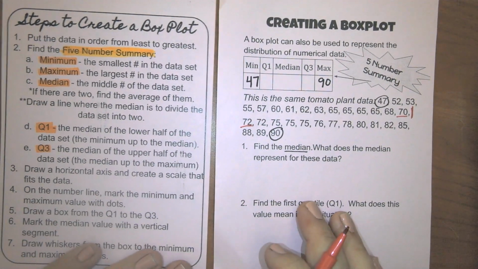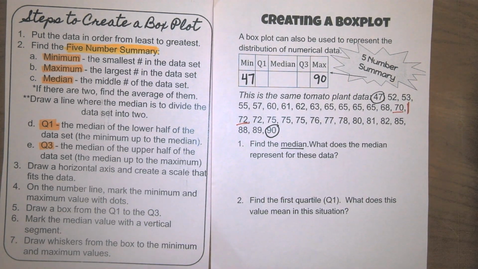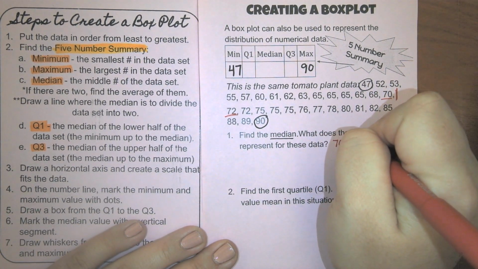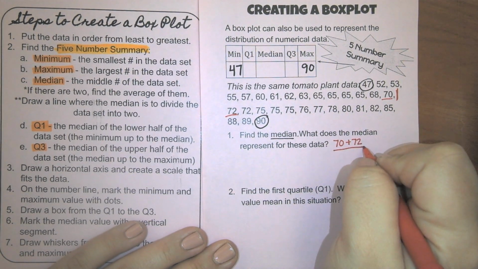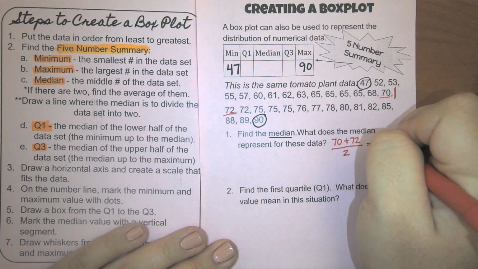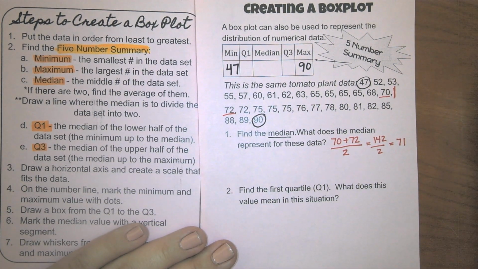So in order to find the number between them, sometimes you can just know what it is by looking at the numbers. Like if you think about the number between 70 and 72, you can probably guess that it's 71. If I didn't know what the number was that was between them, what I would do is I would average them. So I would take 70 and add it to 72, and then I would divide the answer by 2 because there's 2 numbers that I'm adding together. So 142 divided by 2 equals 71. So the number that is the median number is 71 because it's between 70 and 72.